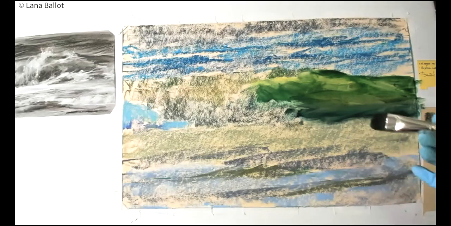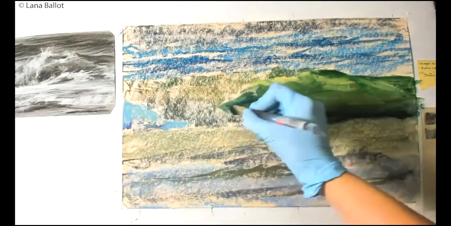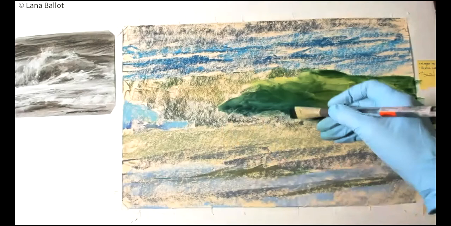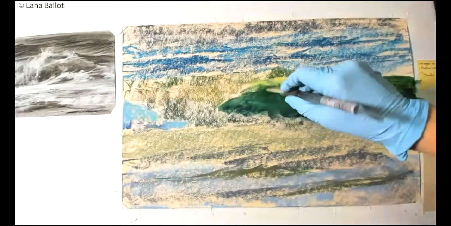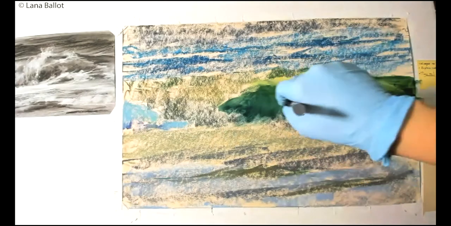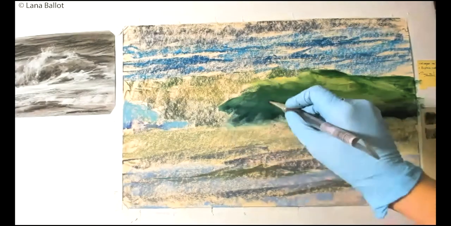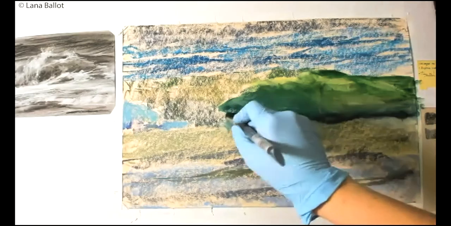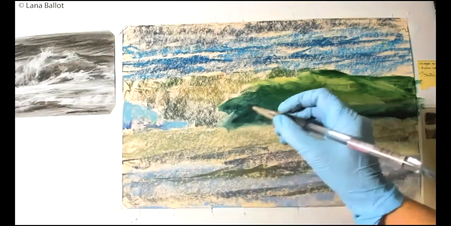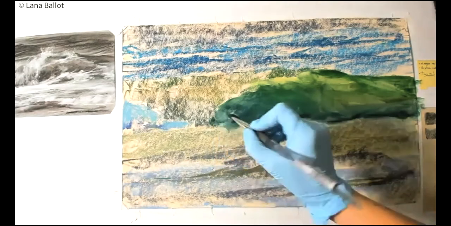Sometimes it would be gone if I go for those effects, but it's still personal preference. And I also use my brush marks in a way to either describe the shape of the wave or make some interesting marks as I go.